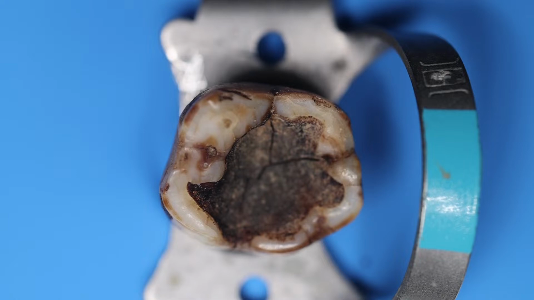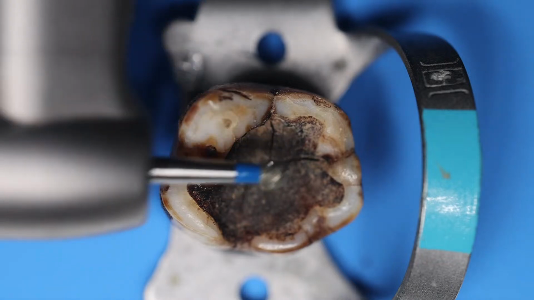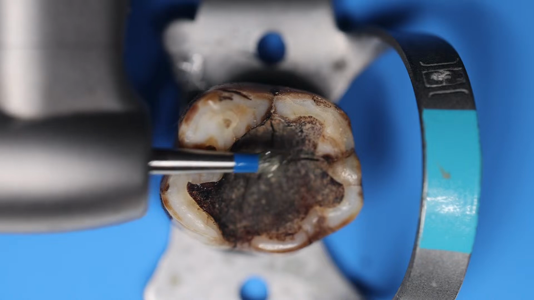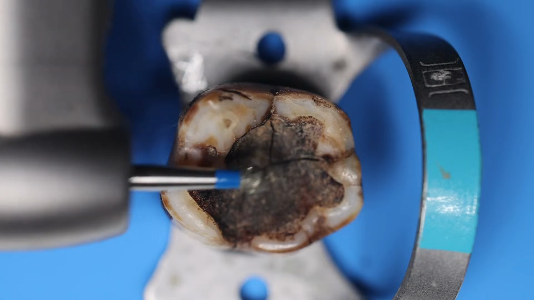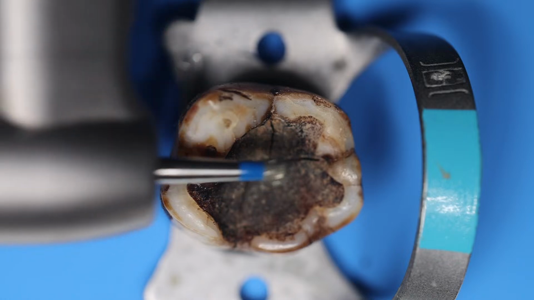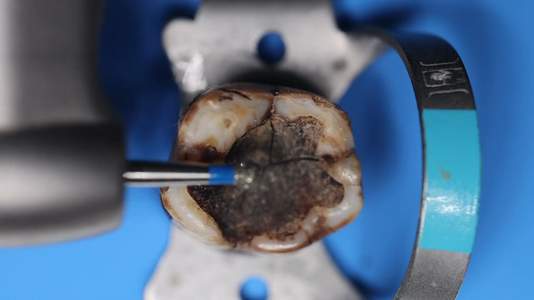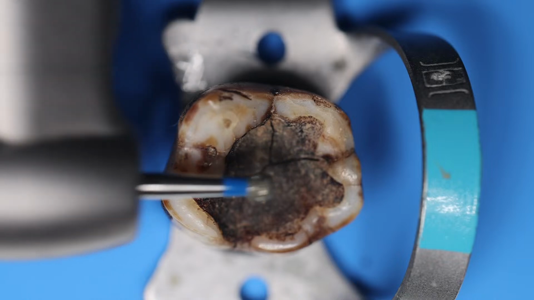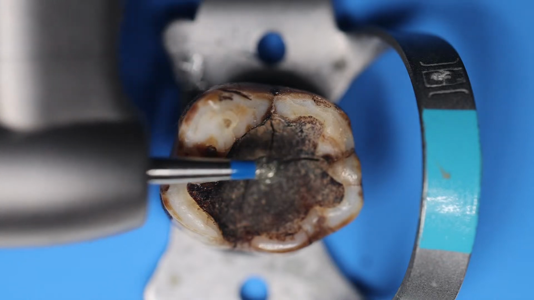The thing that we should always try to begin with is a round burr, and this should be a big round diamond burr. You may use a carbide burr, but initially when you progress for the access opening, because you are penetrating enamel, you need a diamond burr, so you can start with the round burr.